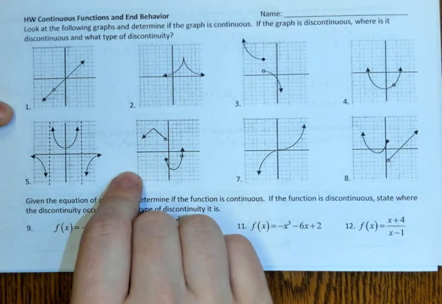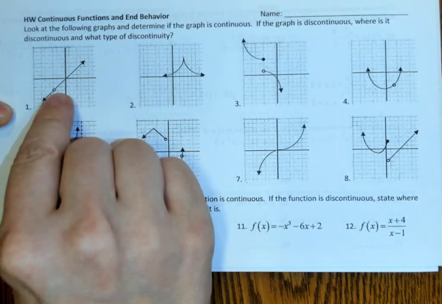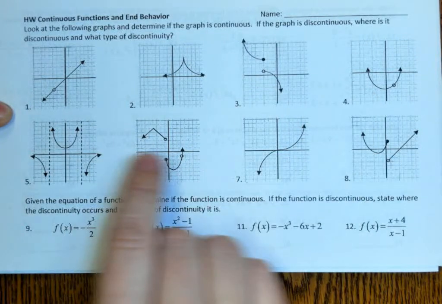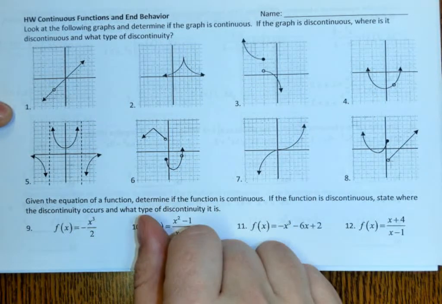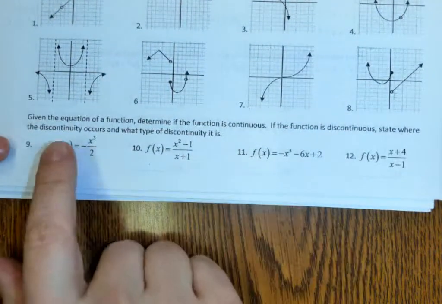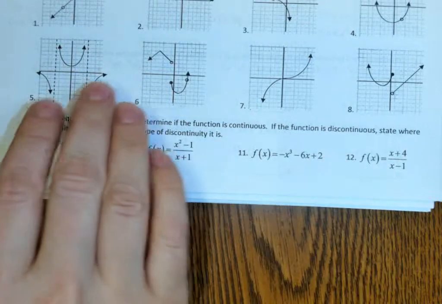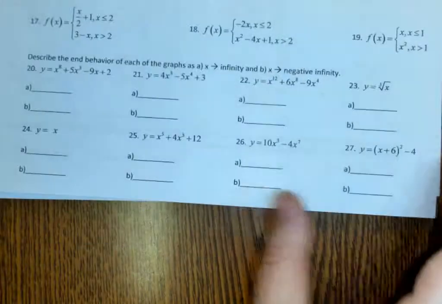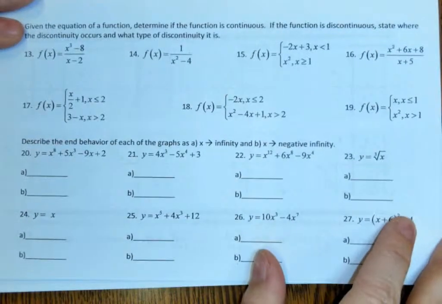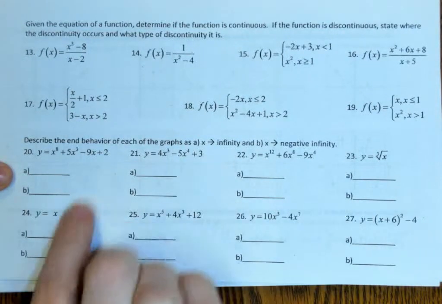I'm sorry, no, it's not. This one is just tell me if it's continuous or not. If it's not continuous, what type of discontinuity and where is it? Same thing here. Is it continuous or not? If it is discontinuous, what type and where? Look, more of the same. And then end behavior. Okay?